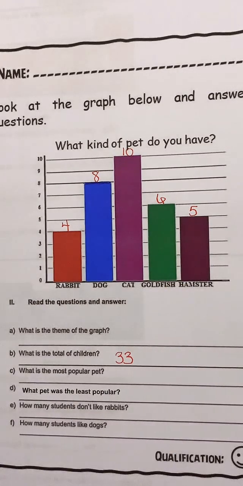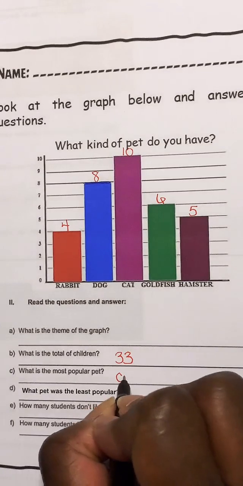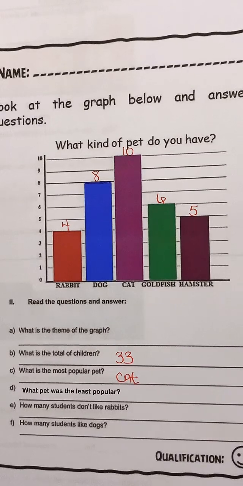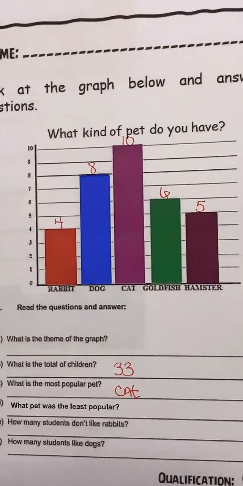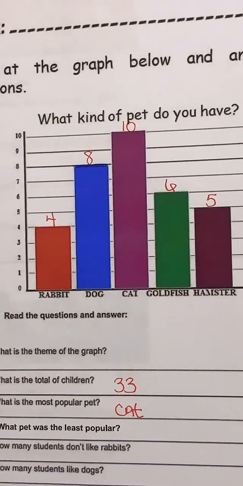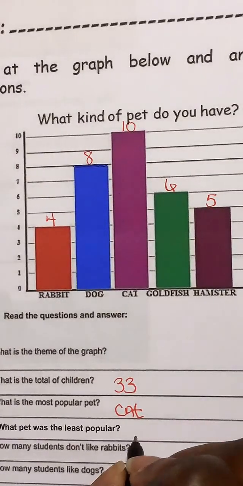Okay? Yep. So the most popular was the cats. Good. The least popular was what? What was the least popular? Might need to zoom in a little bit. Yep. Our lovely little rabbits.